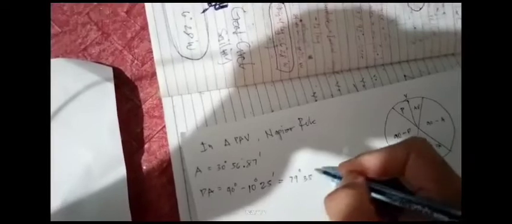This was our A, so it would be equal to 90 degrees minus 10 degrees 25 minutes equals 79 degrees and 35 minutes. We will write our latitude A, so we will use 10 degrees 25 minutes.